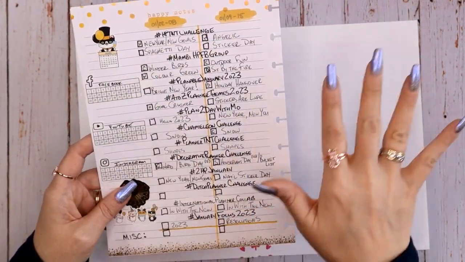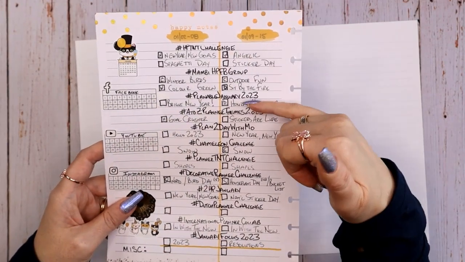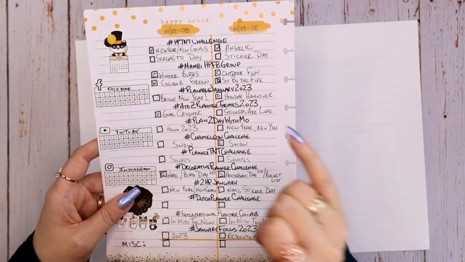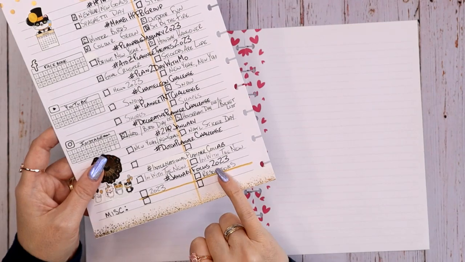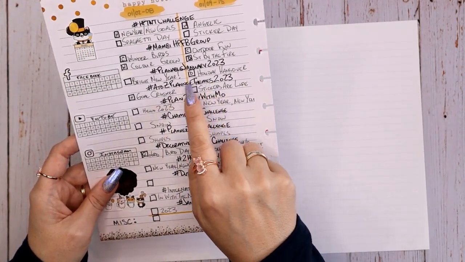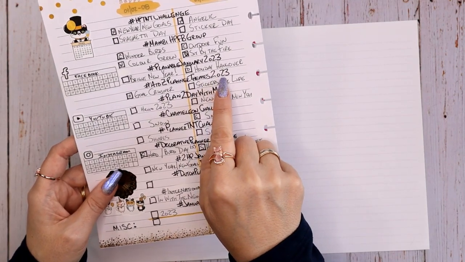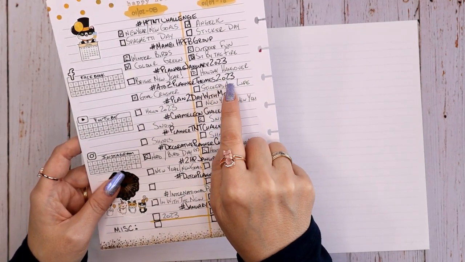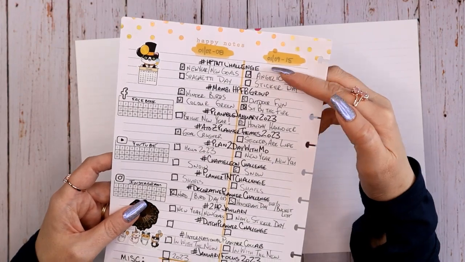So most of these are still active. Sometimes the hashtags change every month, like this one. Sometimes they only change once a year. Let's see, I know there's one here, A to Z Planner Themes 2023. So that is good for the whole year, and ours never changes.